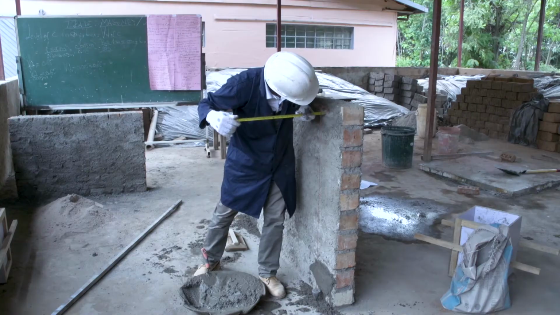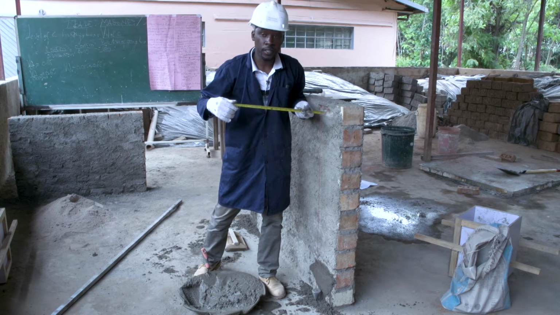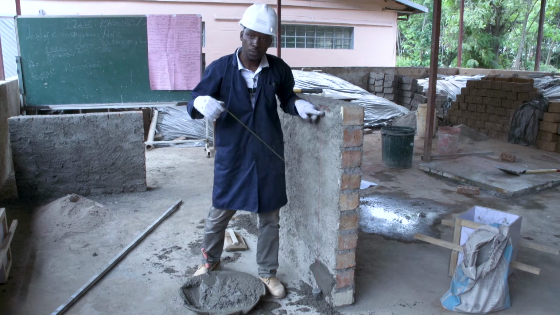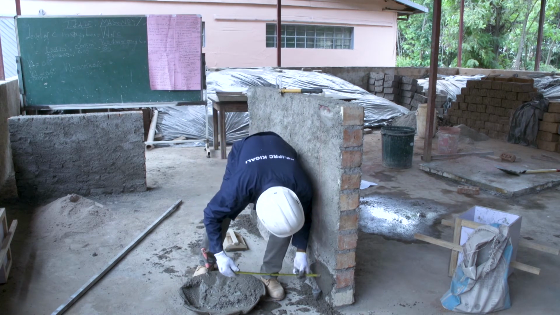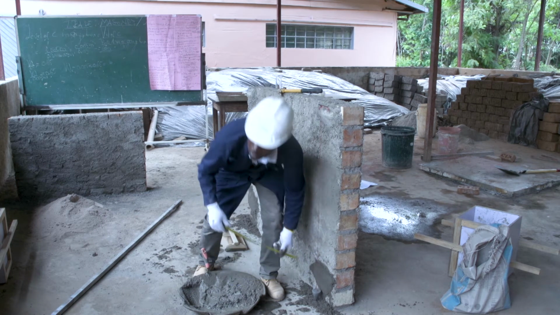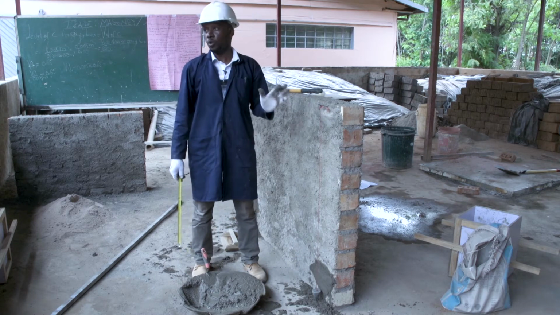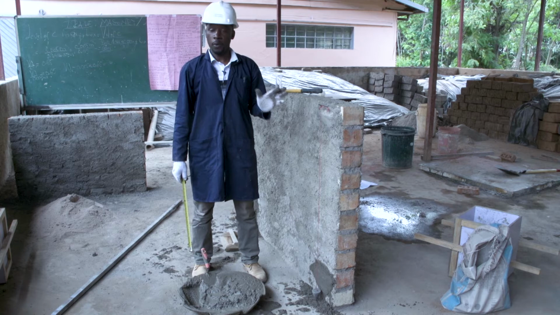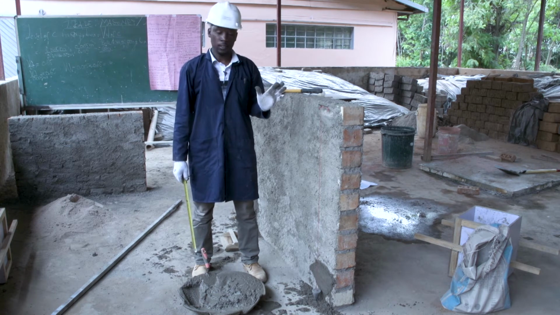Here we have a distance of 3.5 centimeter from this dot up to this string of the plumb bob, the same as here, we have 3.5 centimeter. Okay, this means our plumb is correct. We have the verticality.